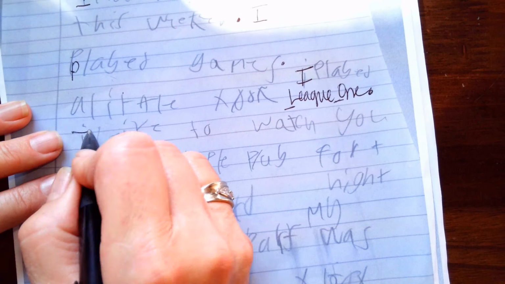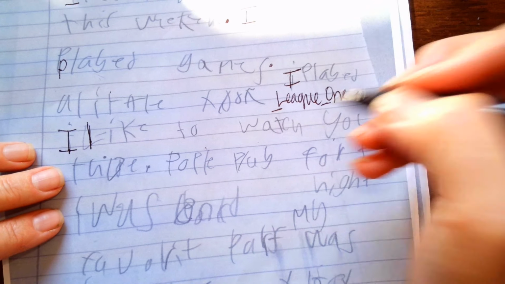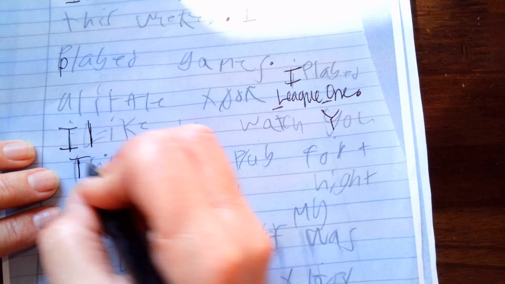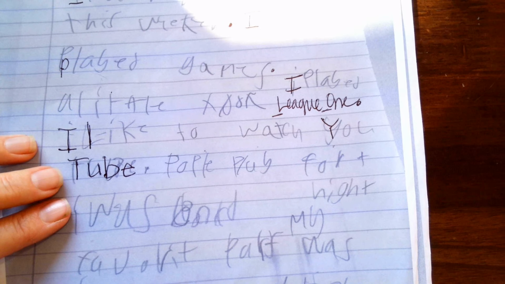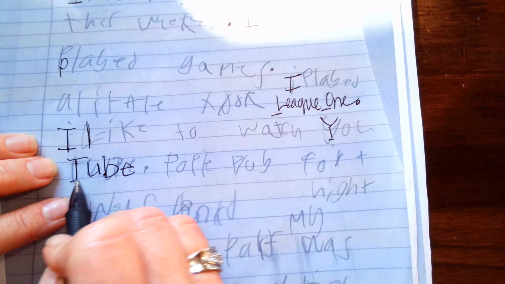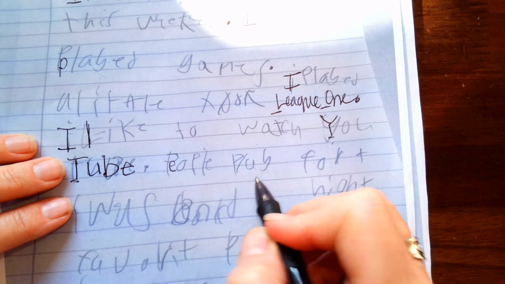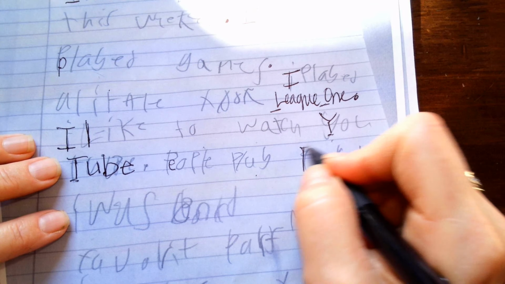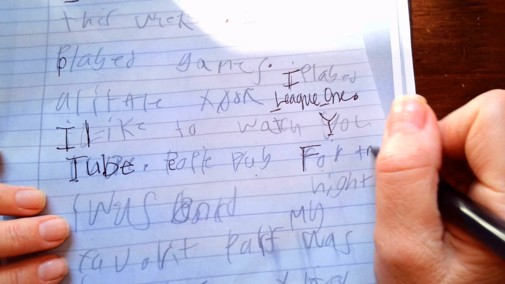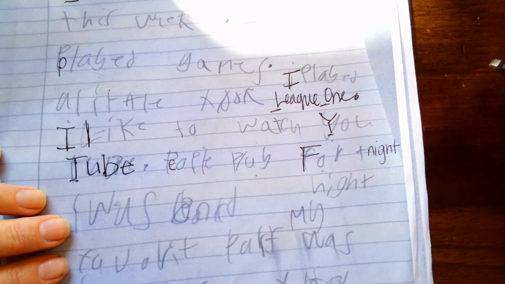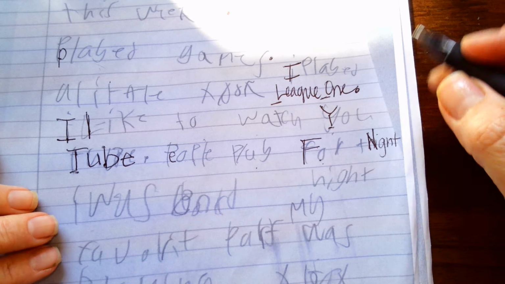And then we have a capital I, lowercase like, to watch YouTube. And then YouTube actually gets capitalized because it is a proper noun. It is the name of a company. And so you capitalize the Y and you capitalize the T. People, P-E-O-P-L-E, play Fortnite. F gets capitalized. And I think it's all one word. So if it's all one word, you spell it like that. If it's two words, then you would do fort and then night. But I think it's one word. Okay. Period.